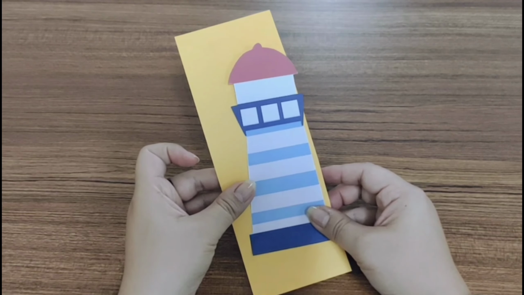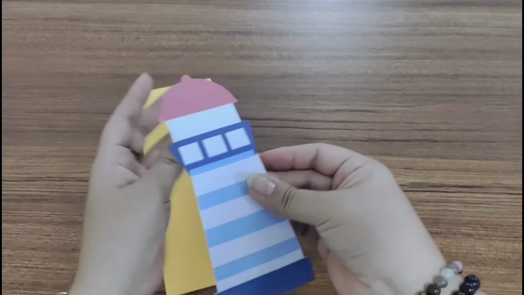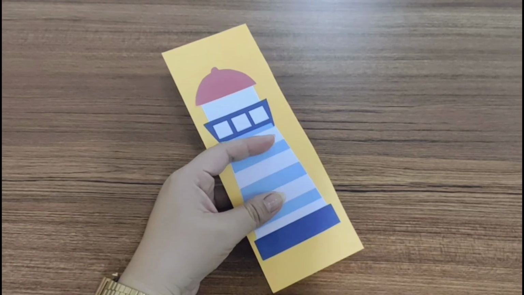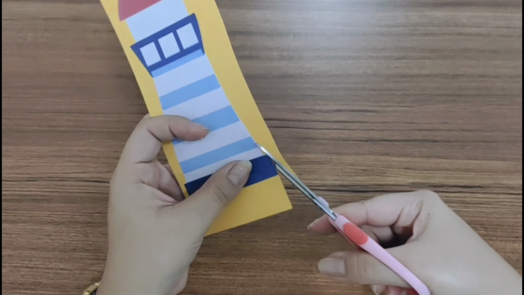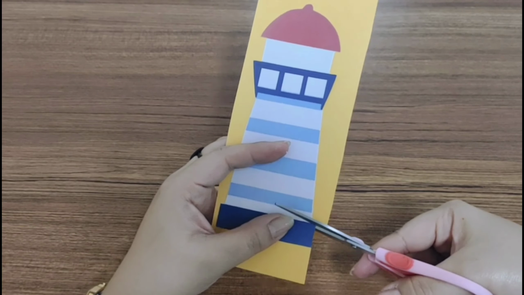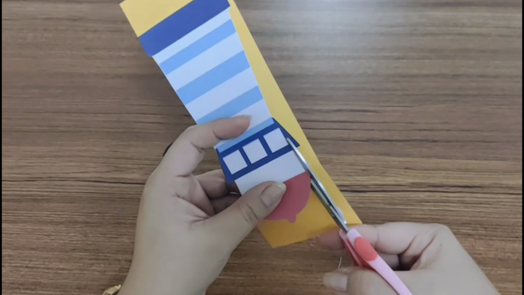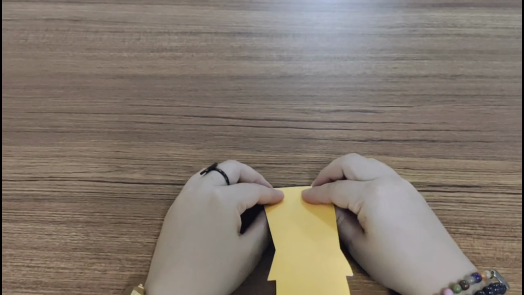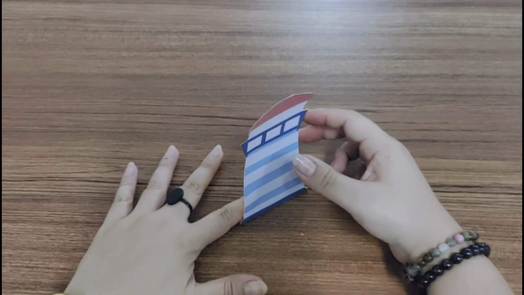Take the rest of the paper that you used for making the ship. Stick the picture of the lighthouse on it to make it thick, so later it can stand by itself. After that, please cut it by following the pattern. Look at that, it can stand straight.